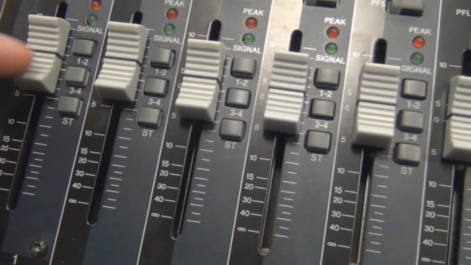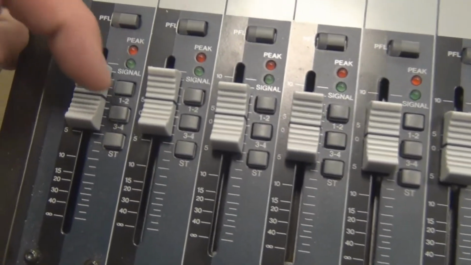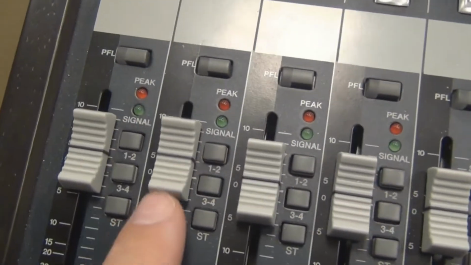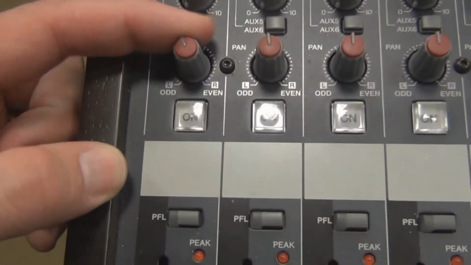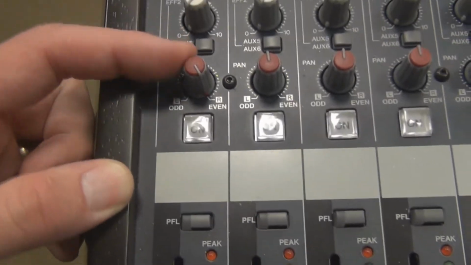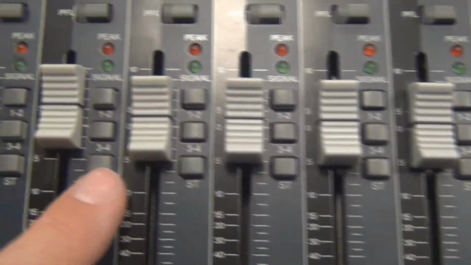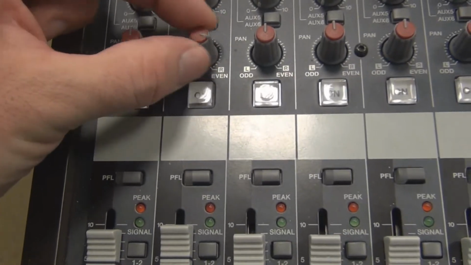These essentially are 3 buses that this channel, after everything that's done to it, goes into: either 1 and 2 bus, 3 and 4 bus, and stereo. And the reason why there's 1 and 2 on one button is that 1 is left. So if we were to go left, that would be on 1, and if we were to go right on the pan pot here, that would be 2, right? Or if we happen to be on 3 and 4, if we were to go left, that would be 3, and then right, that would be 4.